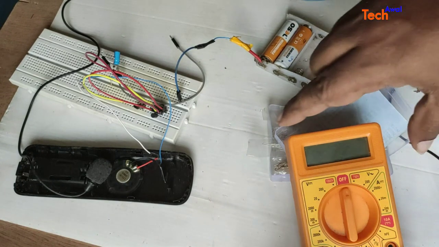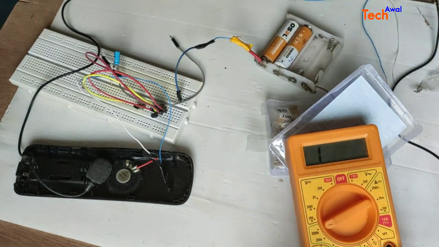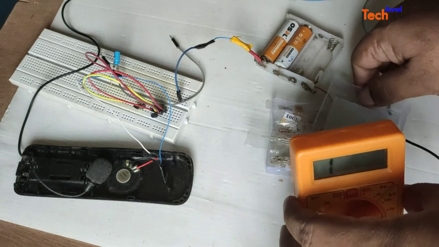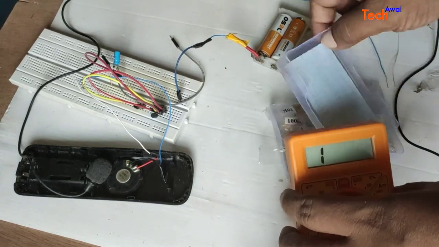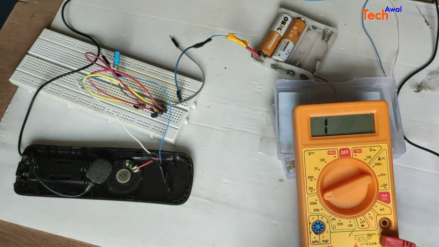Okay, so we'll measure the resistance. I hope it is visible. Okay, so first we'll measure the 10 ohm. So it should be 10 ohm.